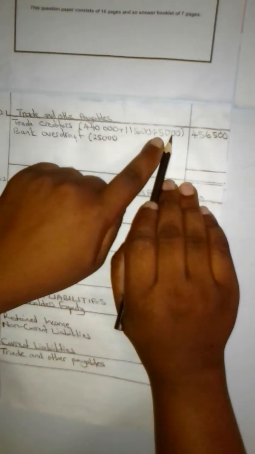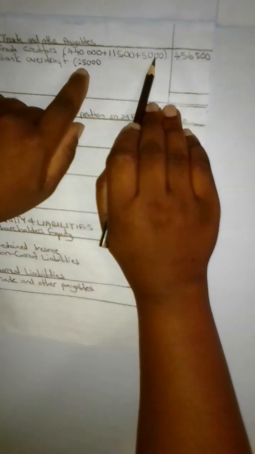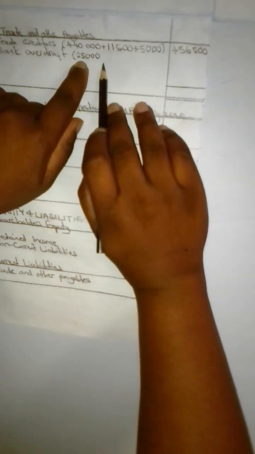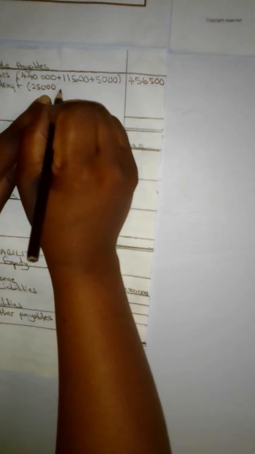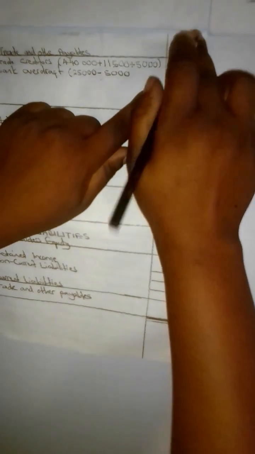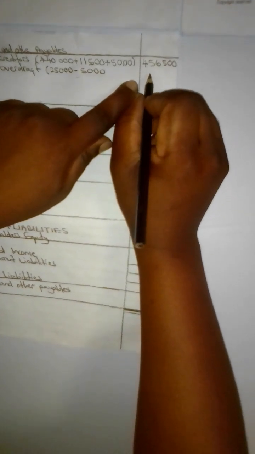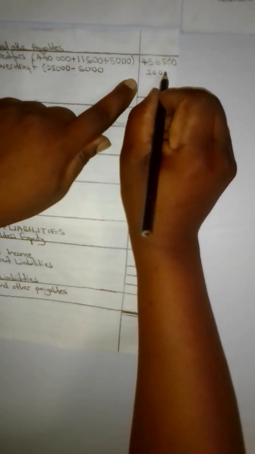This money that we indicate is post-dated was already recorded as if the money was already paid. So that's increasing our overdraft. So we are supposed to cancel it. So we say minus 5,000. That's reducing our bank overdraft. But that money has not yet been taken out from the bank. So we'll now have 20,000 as our bank overdraft. What else do we have?